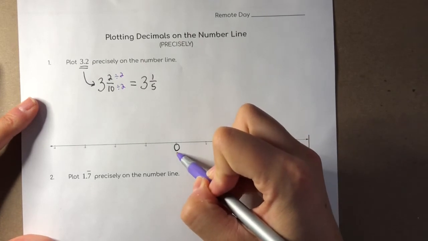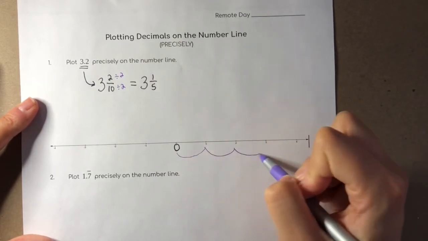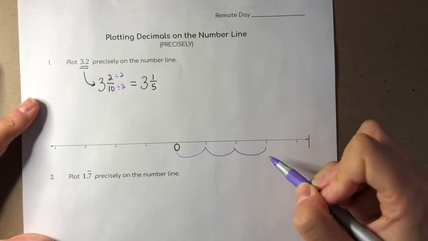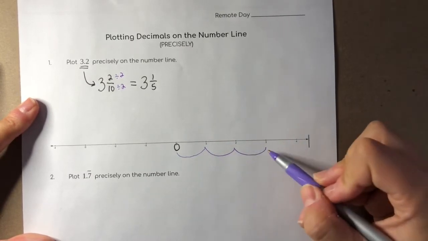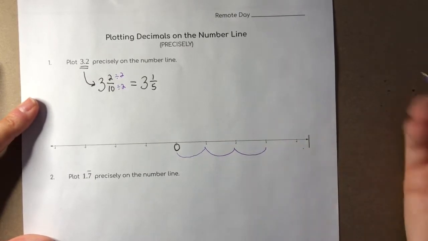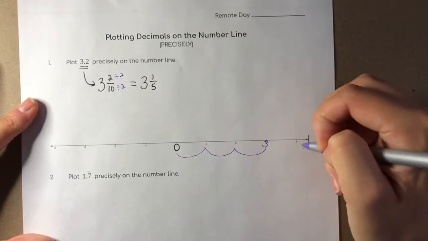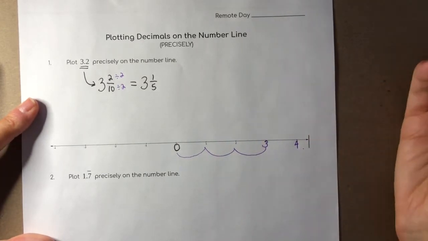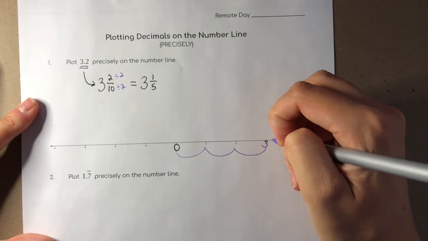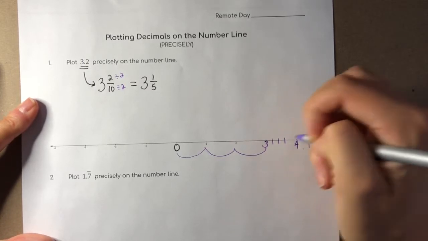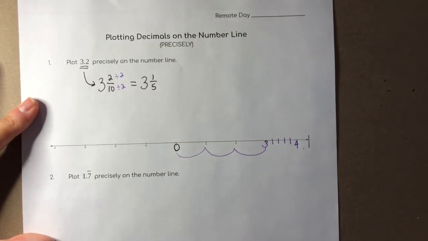3 1/5 means 3 complete units over, because we're positive moving this way, and then 1/5 of the way over here. So I'll take my space between 3 and 4, and I'll break it into 5 equal pieces, fifths. When I create my fifths, I'll draw 4 lines to do so.